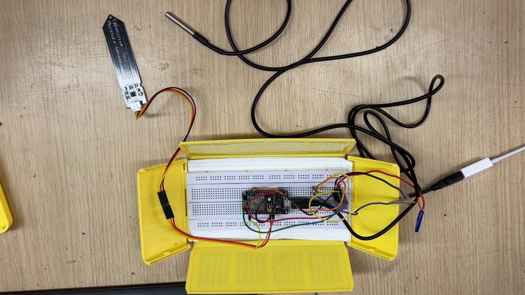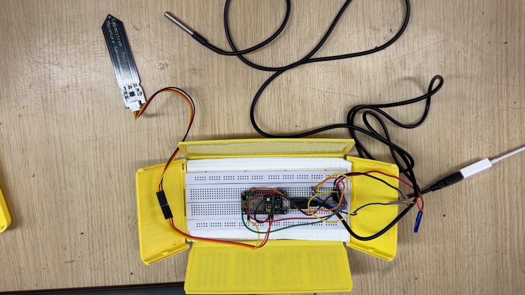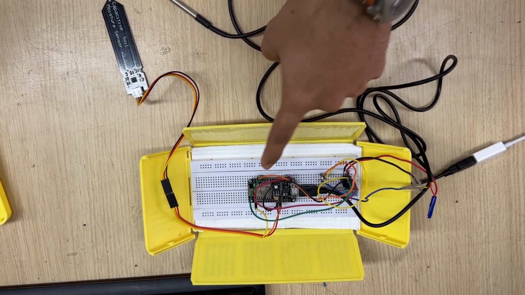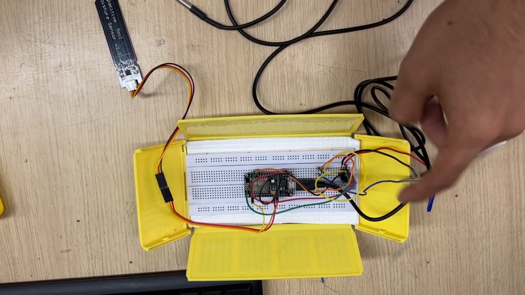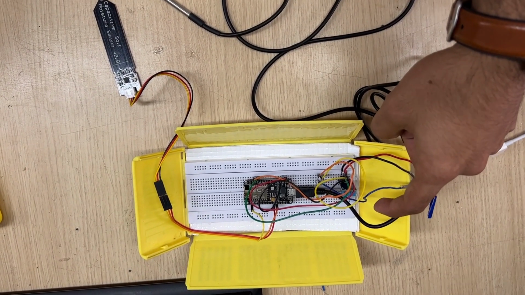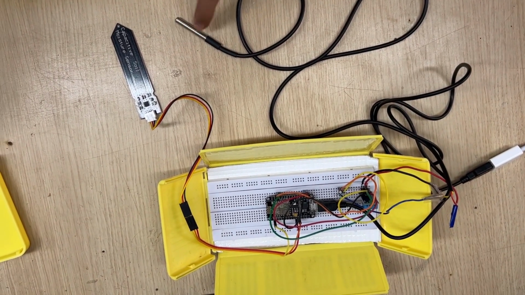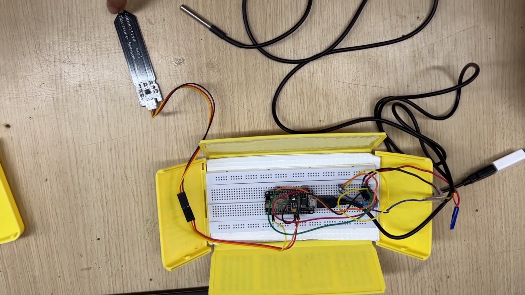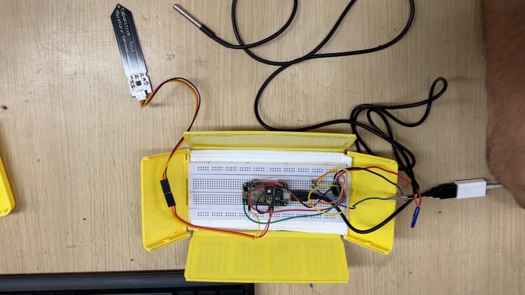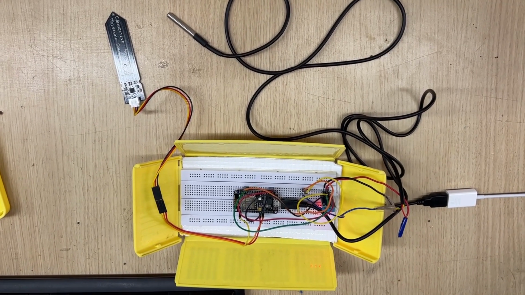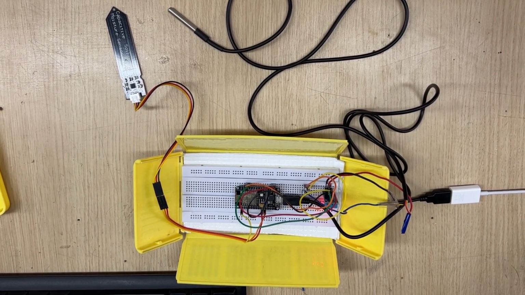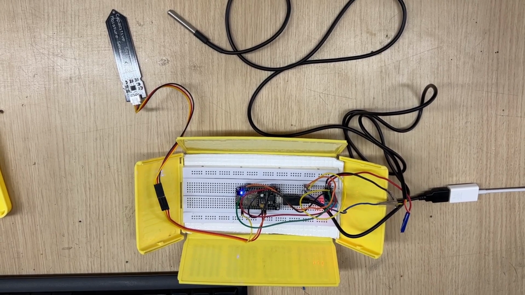Firstly, we'll cover the hardware aspect of our project. We have the ESP8266 NodeMCU here. Then here is the environment temperature and humidity sensor DHT11 connected to the D3 pin. Then is the DS18B20 soil temperature sensor connected to the D2 pin, and lastly the capacitive soil moisture sensor connected to the A0 pin to measure the soil moisture percentage of the soil.